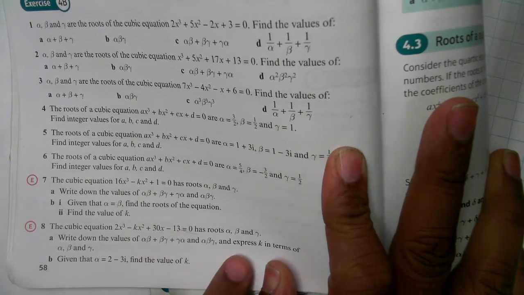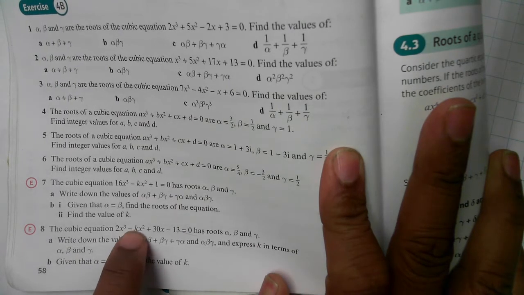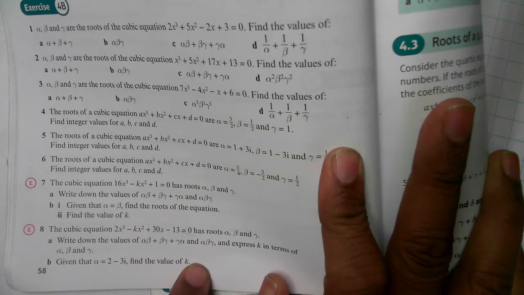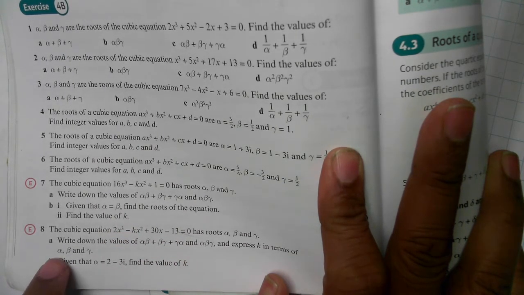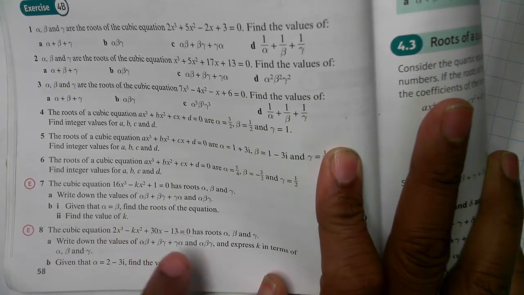Then express k in terms of this, guys. This gives you the sum of roots. So alpha plus beta plus gamma equals 2 minus k over 2. Work out to find k in terms of alpha, beta, gamma. K over 2 is equal to alpha plus beta plus gamma. So k equals twice of that.